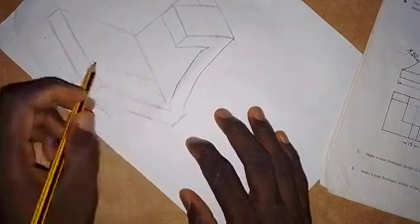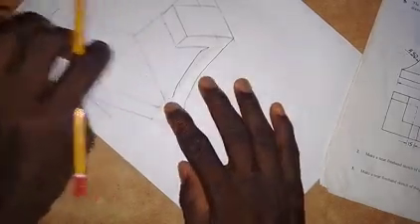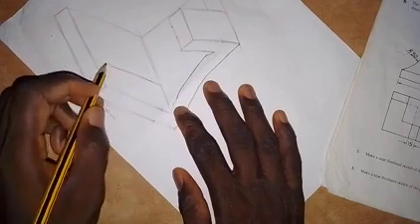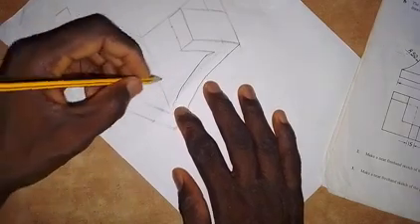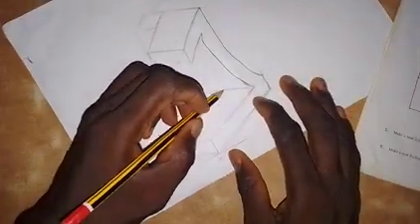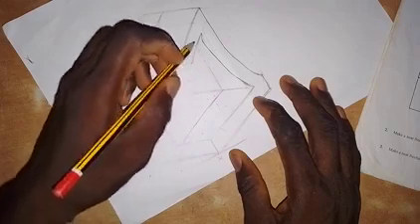sketch a line like this here. So I'm going to sketch a line here. Then I will also sketch a vertical line from this point up like this.